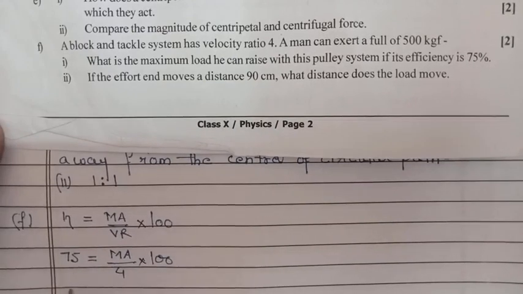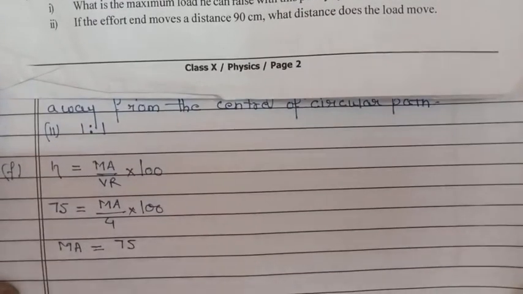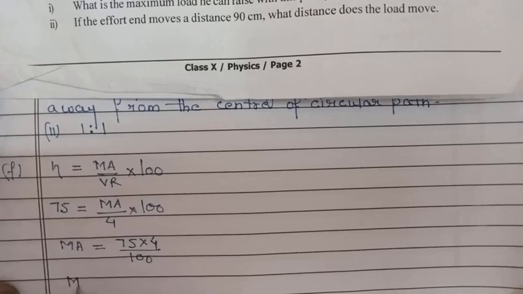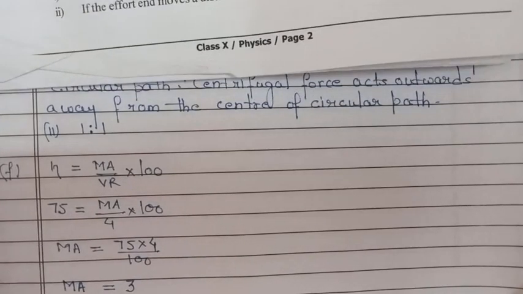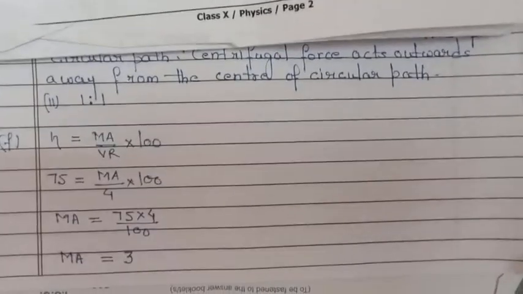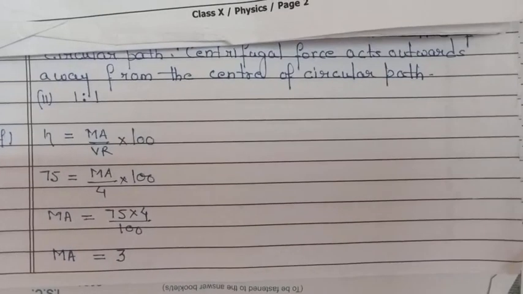Now when you cross multiply and simplify, 75 into 4 upon 100. 75 into 4 will give you 300, 300 upon 100. So mechanical advantage is 3. As the efficiency and VR were given, we have calculated the mechanical advantage. Okay, now moving on to the next one.